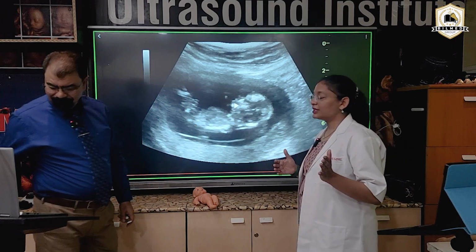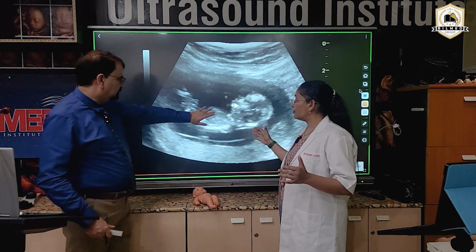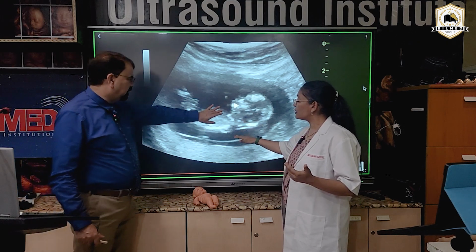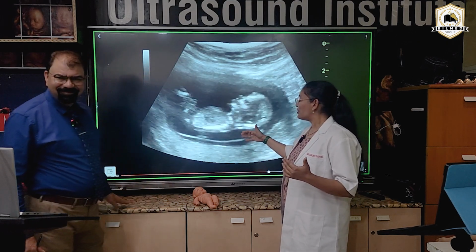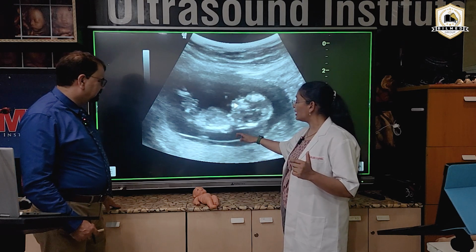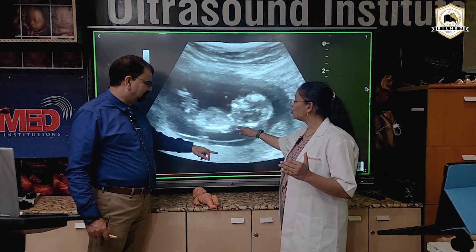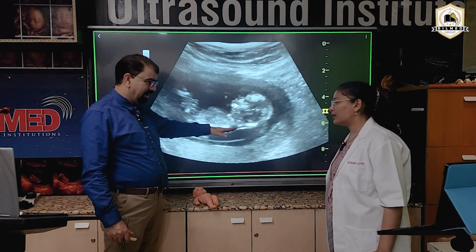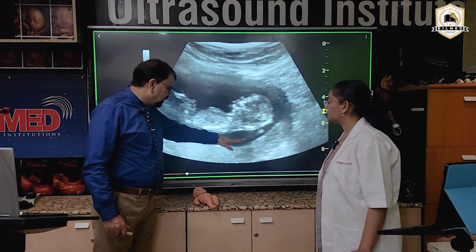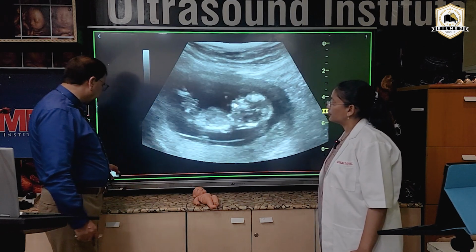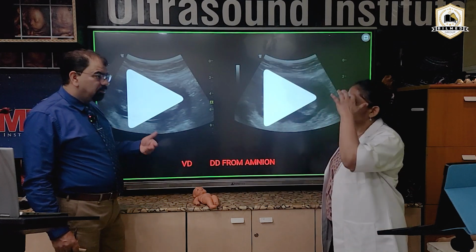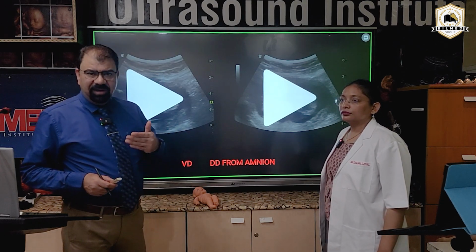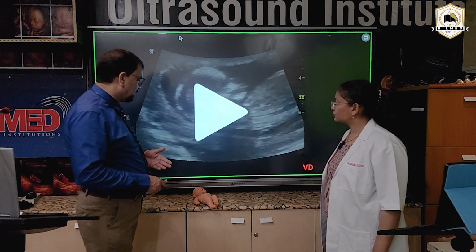Basically, when the baby moves and the view changes, you can easily differentiate that this is an amnion and this is separate from the nuchal translucency. When the fetus moves, it will take the NT along because NT is part of the fetus, but the amnion is not part of the fetus. This way, sometimes you may get fooled. So wait for fetal movements to see whether you are dealing with a true NT or an amnion.